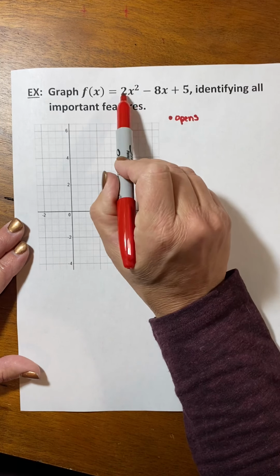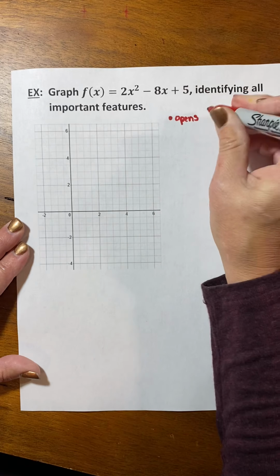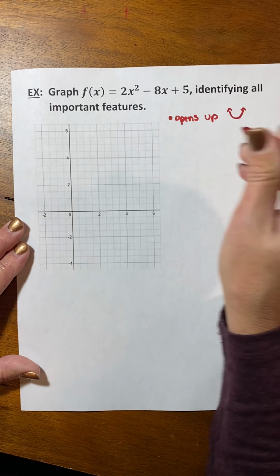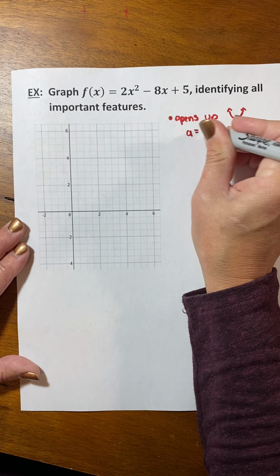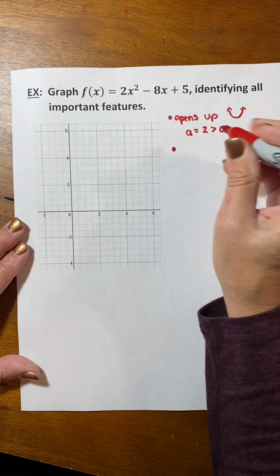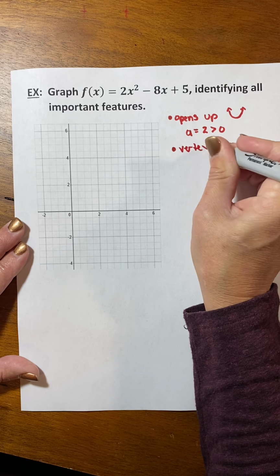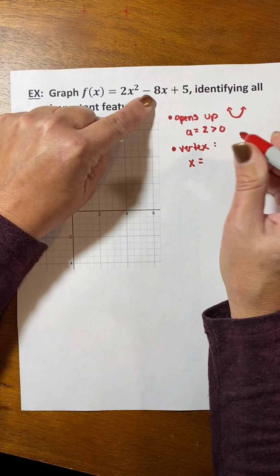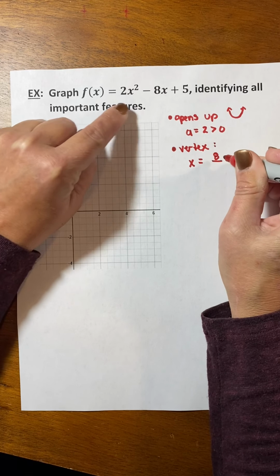Well, we look at the leading coefficient. The leading coefficient is 2, so we know it's going to open up. So we always keep that in mind as we're graphing, that we make sure we get opens up. A, the leading coefficient is 2, which is positive. The next thing I tend to identify is the vertex. The x-coordinate of the vertex is going to be the opposite of b all over 2a.